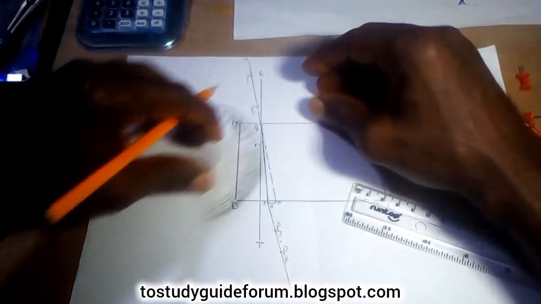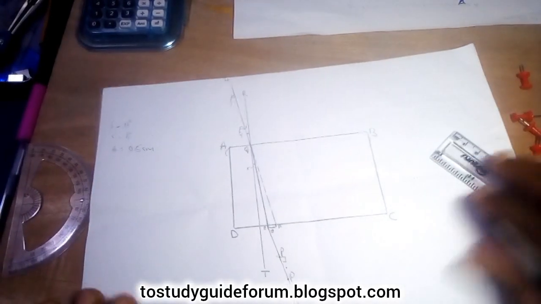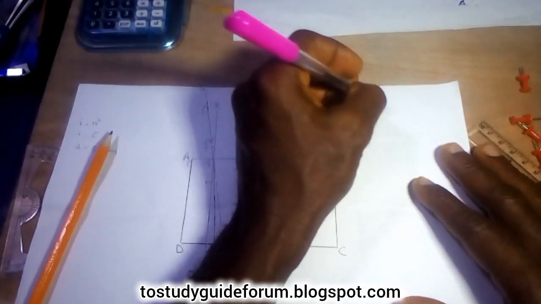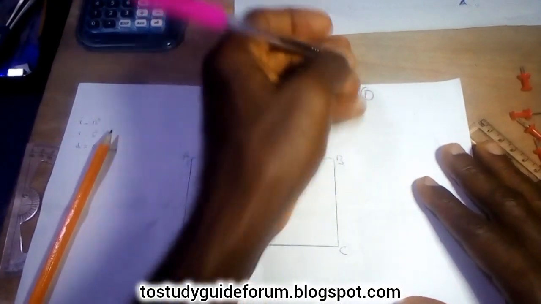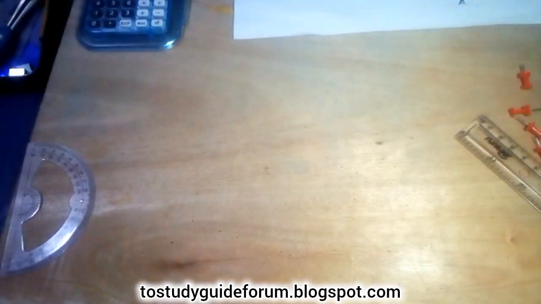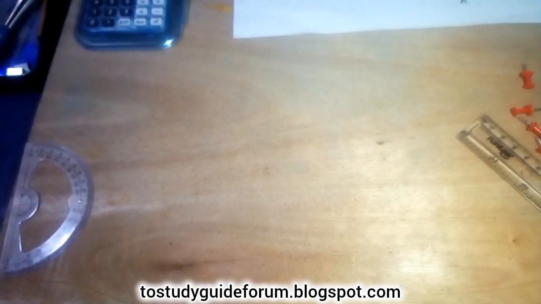All right, we are done with this. The next one we're going to be doing is the second one. The second one, let me write something on this. This one should be the first one. This is the first one. So we'll get another drawing paper for the next one. For the next one now, we are going to be doing the second one.